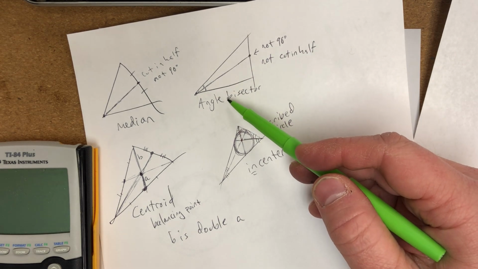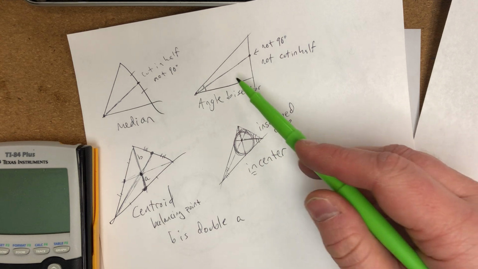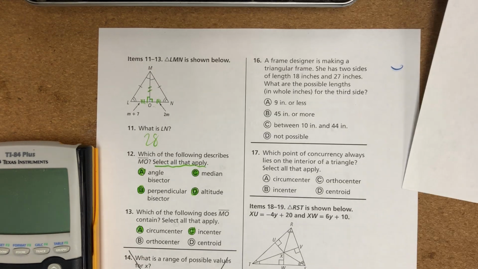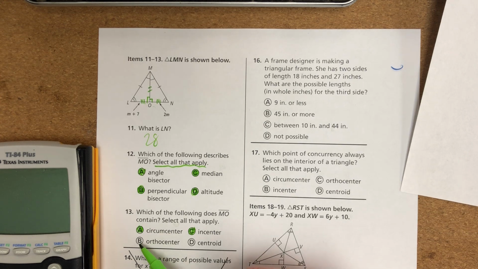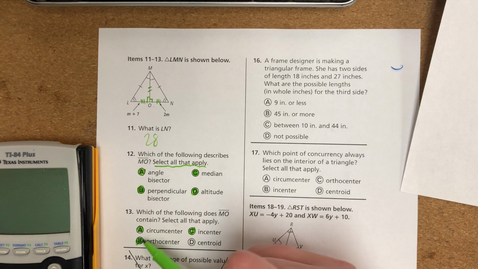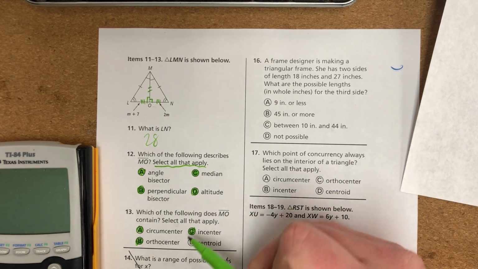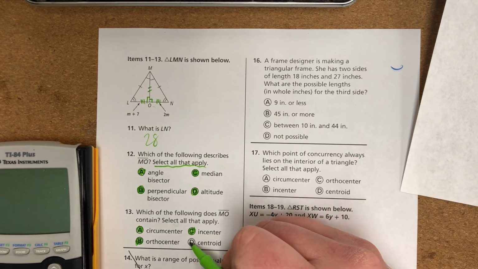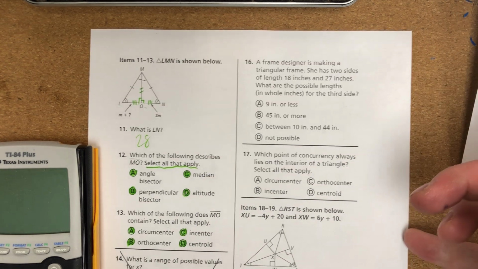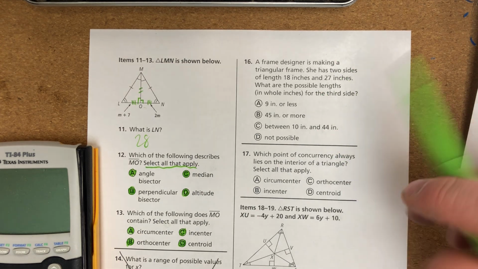Angle bisectors turn into the incenter. So every angle bisector has the incenter on it somewhere. Orthocenter, that comes from altitudes, and it's an altitude, so we know that's on there. And centroid, that comes from medians. We have medians. Boom. All right.